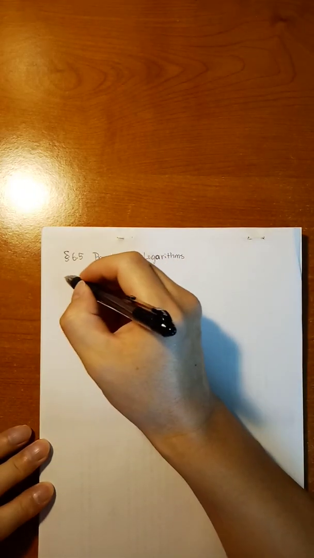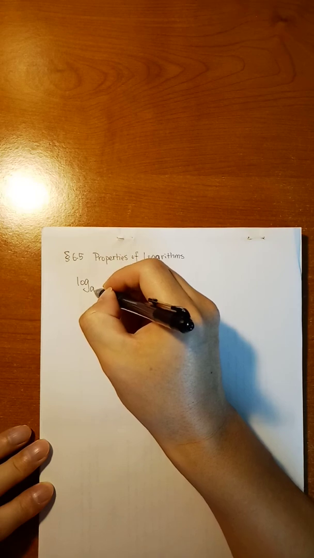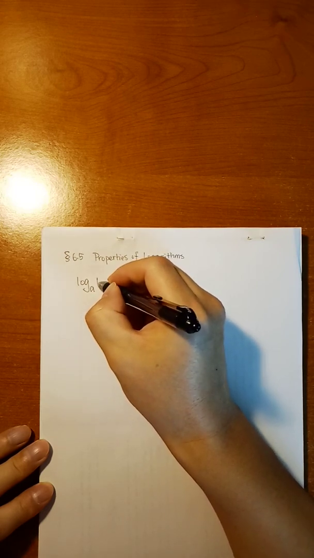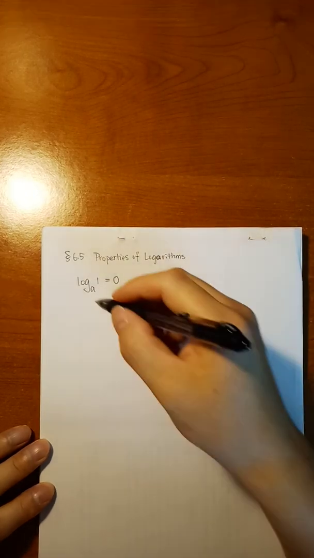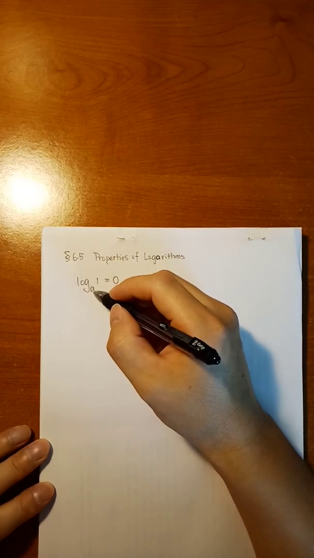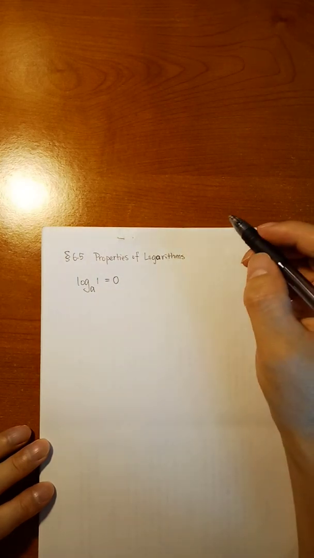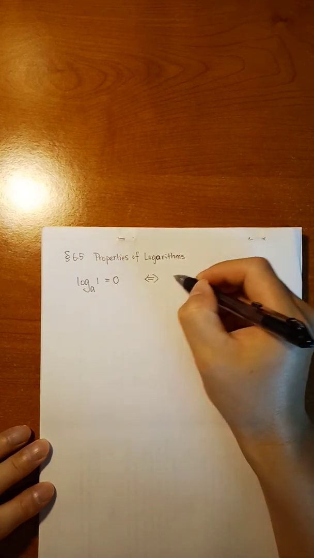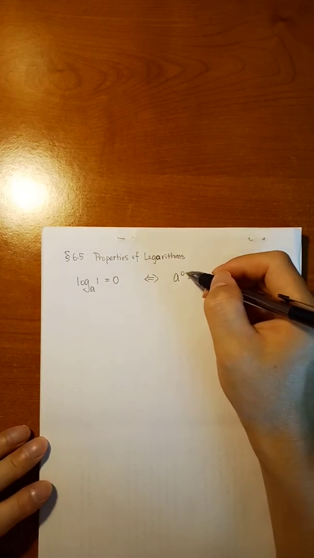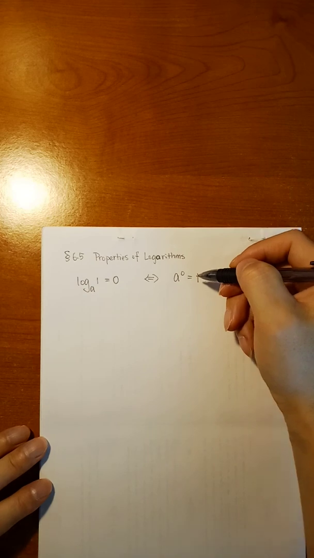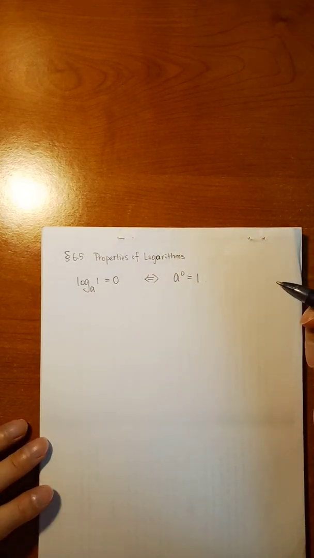The first one is that for whatever base, 1 has value always 0. The logarithm to the base a of 1 is always 0. When I put 1 here, it's always 0. The reason is that a to 0 is always 1. The exponential function with input 0 is always 1. So the logarithmic function with input 1 is always 0.